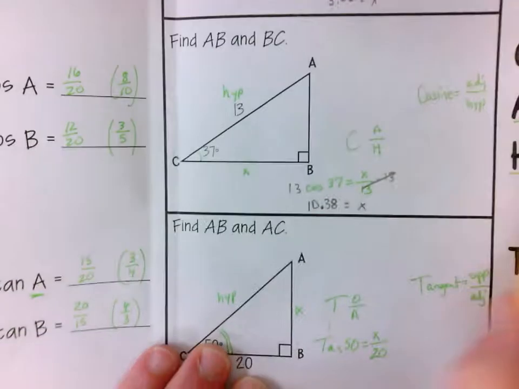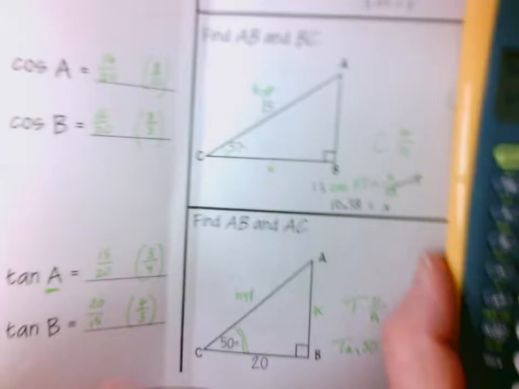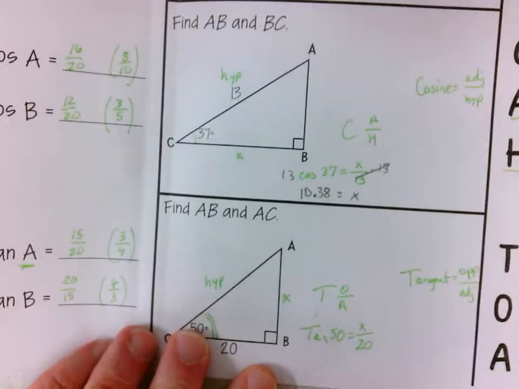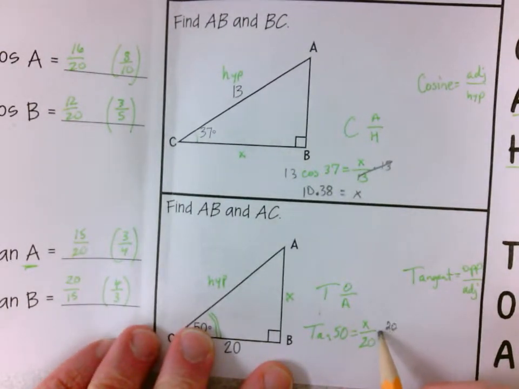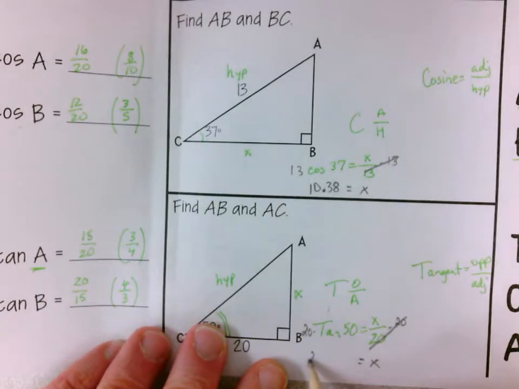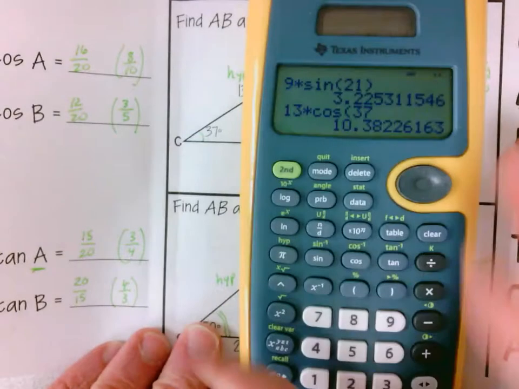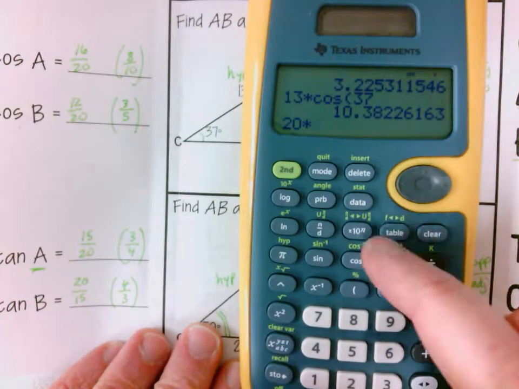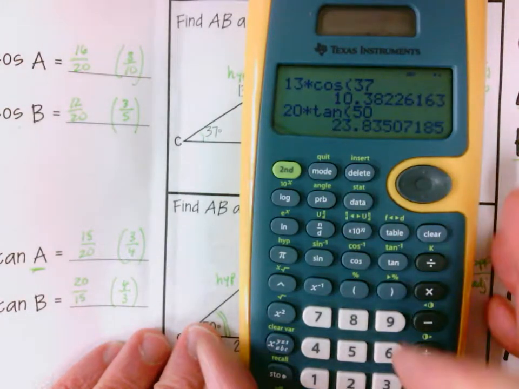And to find the tangent, same thing. Now these are nice, easy setup equations. So x equals 20 times the tangent of 50. So 20 times tan 50, 23.83.